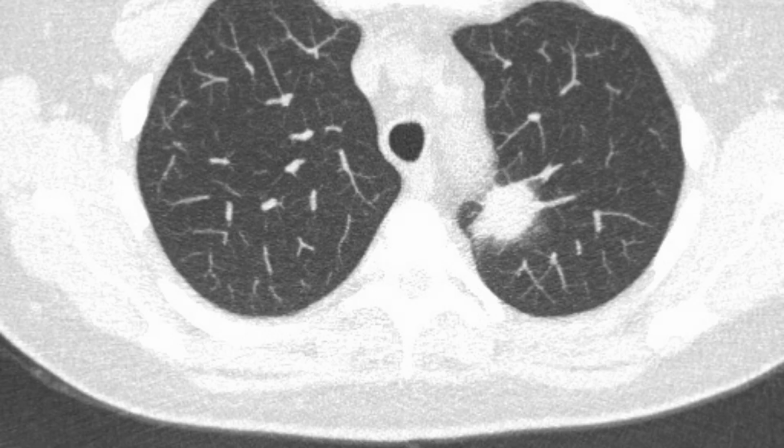There is a 2.1 cm effective diameter spiculated left upper lobe lung nodule adjacent to the left upper thoracic spine and aortic arch. Maximum Hounsfield units 435. Maximum diameter 3.2 cm. This is highly suspicious for a primary lung neoplasm.